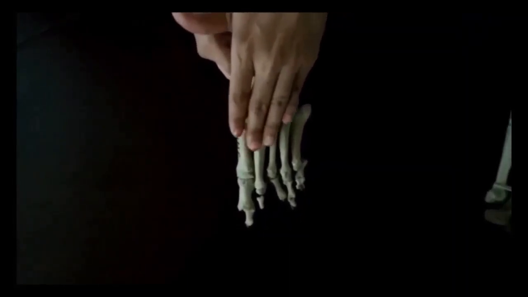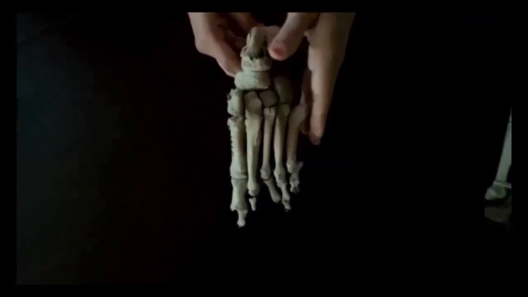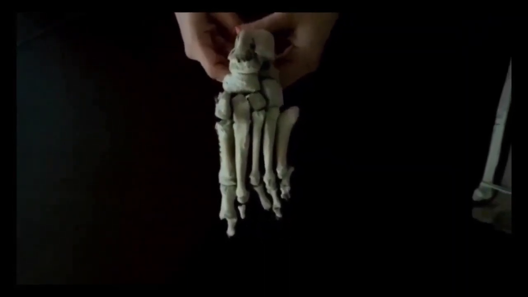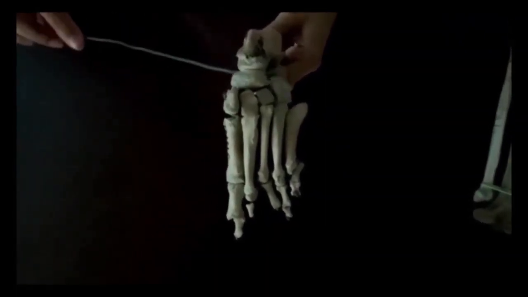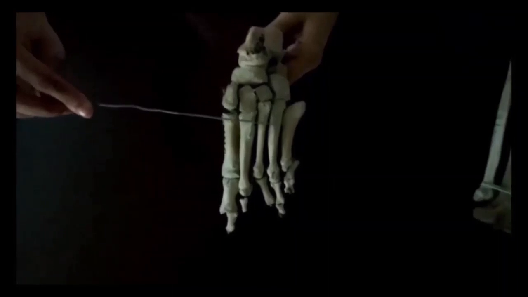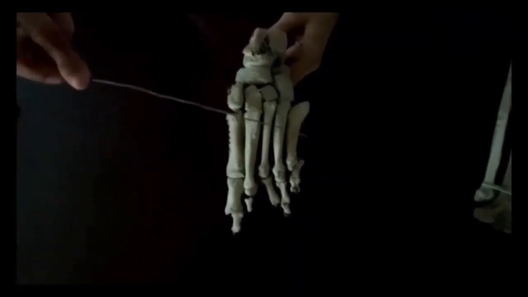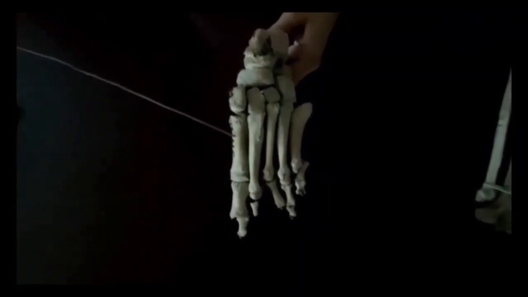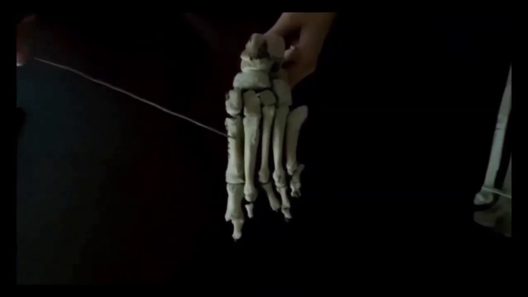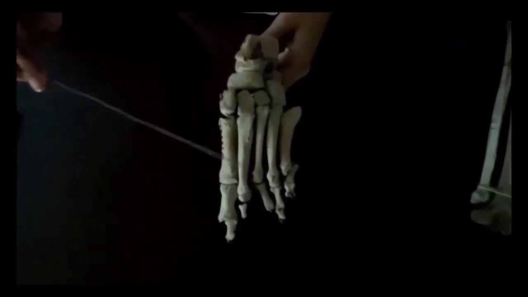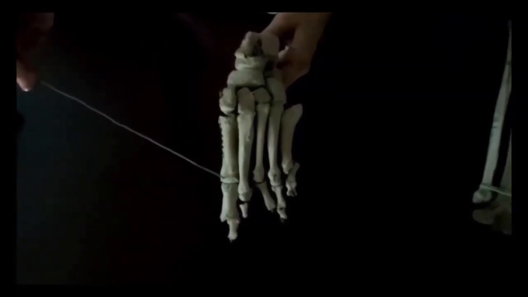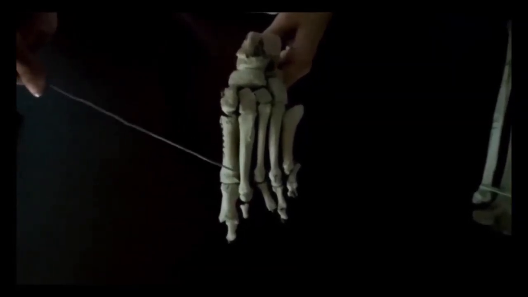The transverse arch is divided into anterior and posterior transverse arches. The anterior transverse arch is formed by 5 metatarsals, and it is complete because the anterior end of the transverse arch touches the ground.